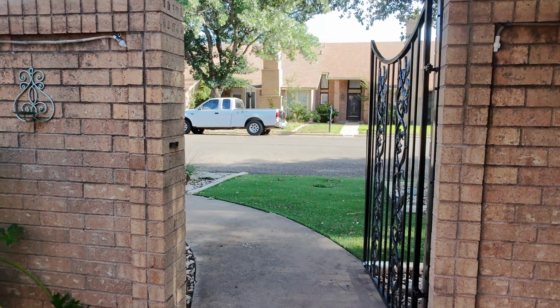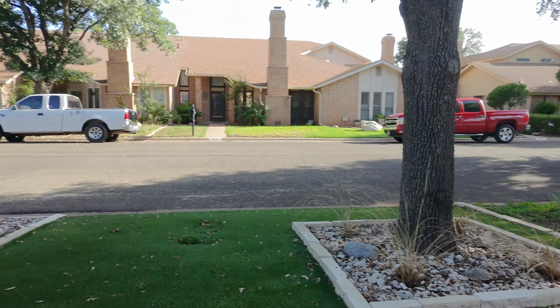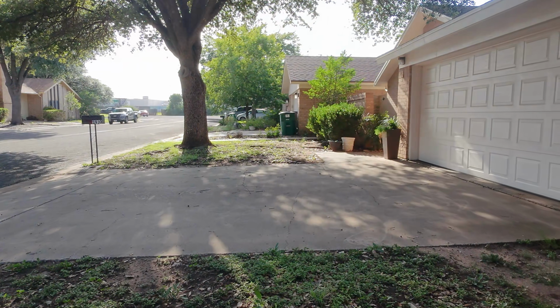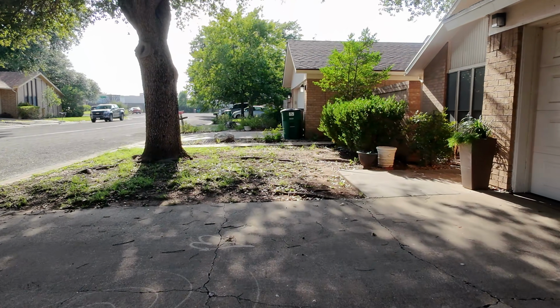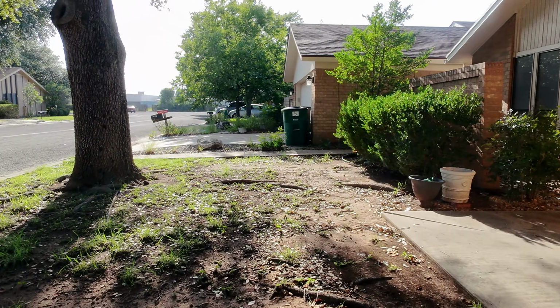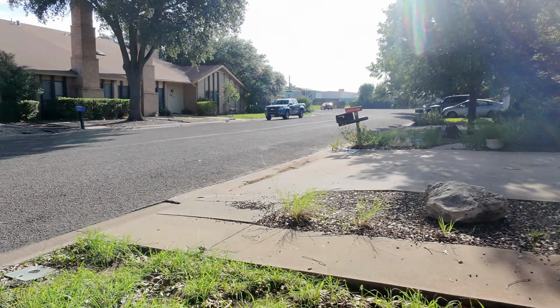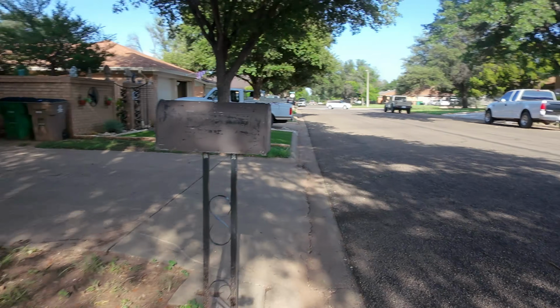I was operating in late afternoon, so I was in the shade, but you can see the sun was still up and it was still pretty bright out. But the iPad mini video with this screen protector worked pretty well. I'm pretty satisfied with it.